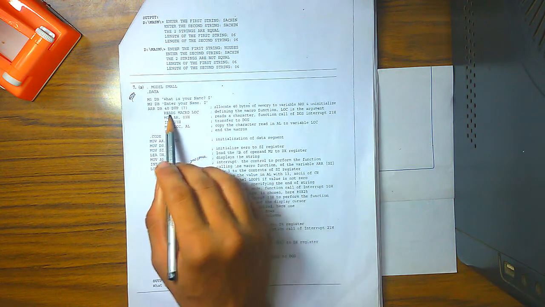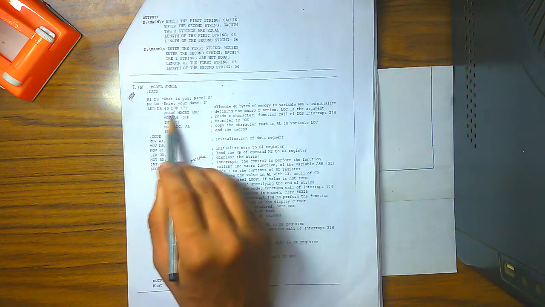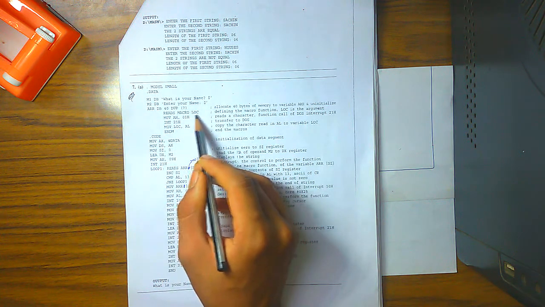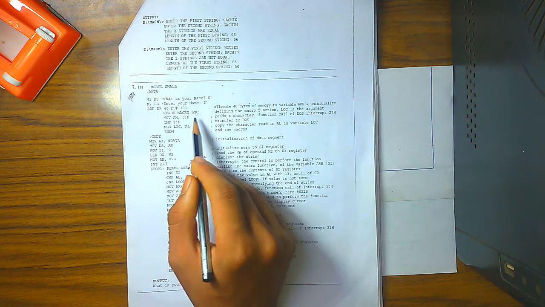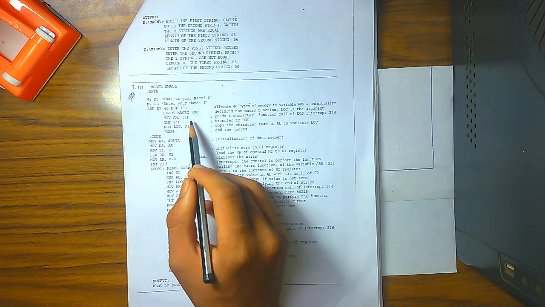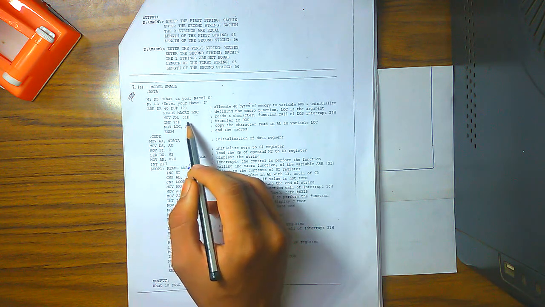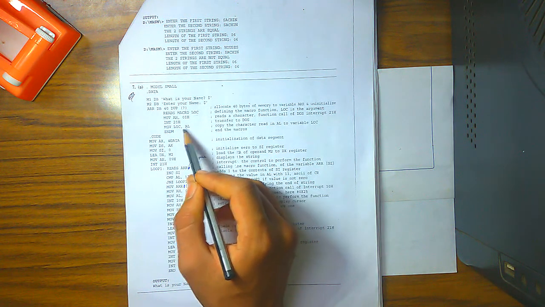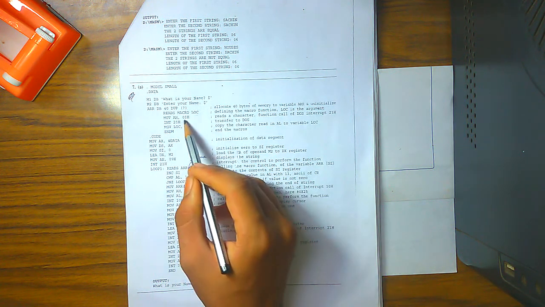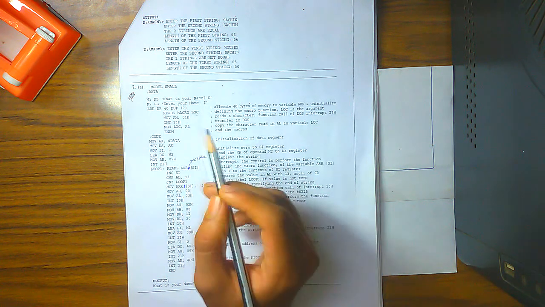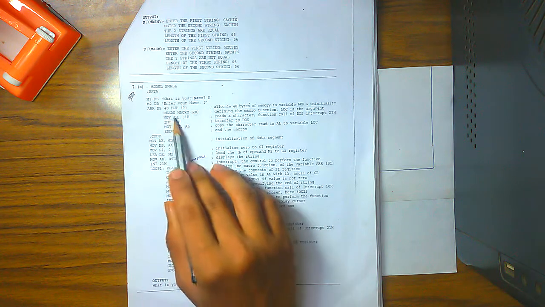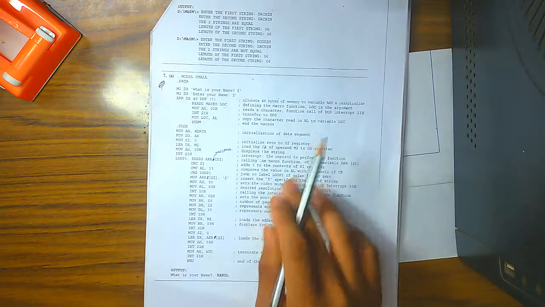So READS MACRO, READS is the name of the macro program, and LOC is a parameter for that program. MOV AH, 01H, INT 21H, which is the DOS interrupt for getting the input, and MOV LOC, AL: the input will be stored in AL, and that AL value will be stored in the location. So that's the macro program. Next we'll go for the code segment.